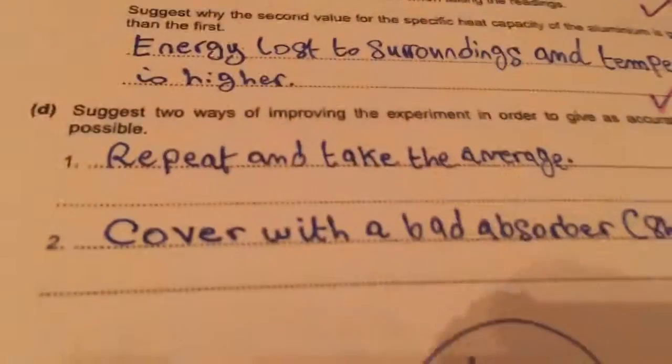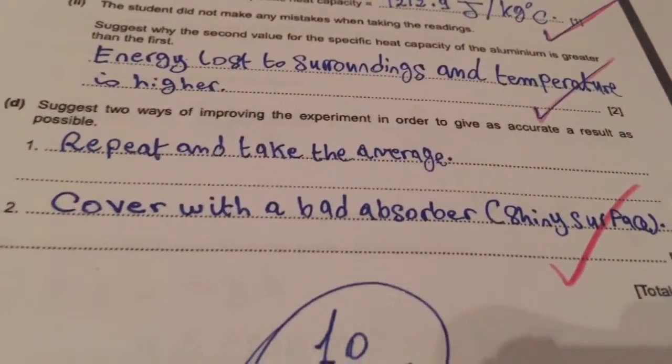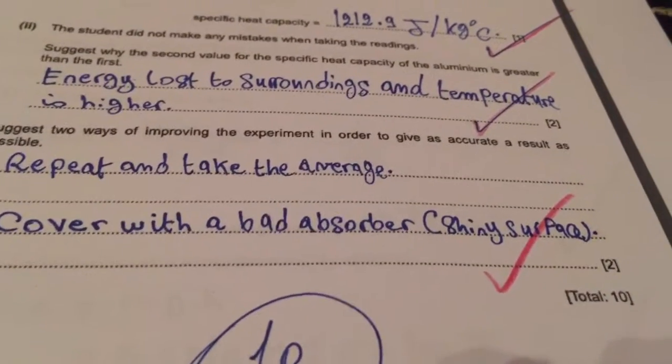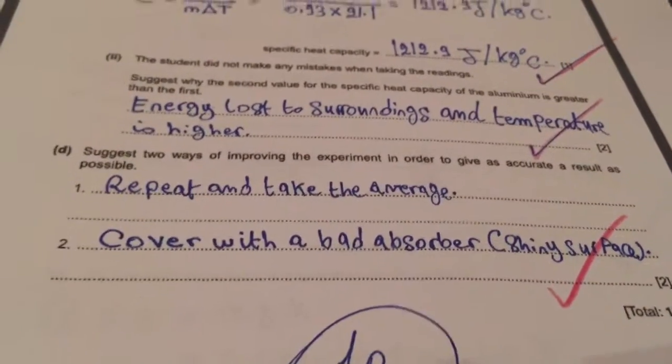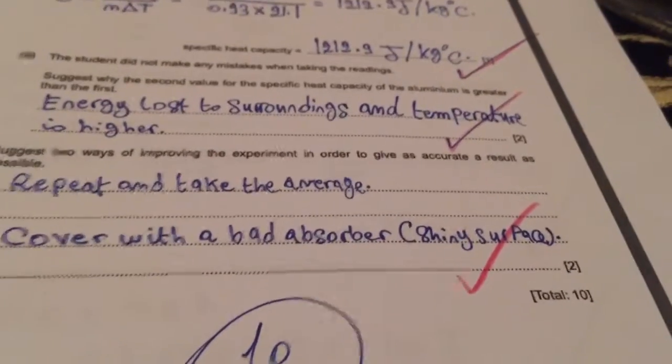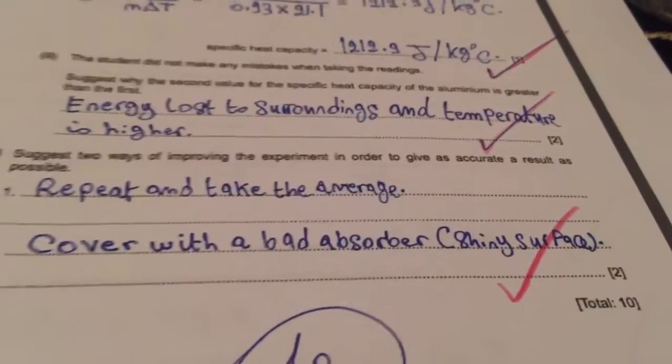Cool, okay. So suggest two ways of improving the experiment in order to give as accurate a result as possible. Now here I have no relation at all to the mark scheme, but I'm 100% sure it's right. But it has no relation to the mark scheme.